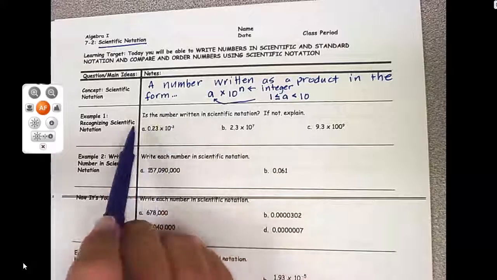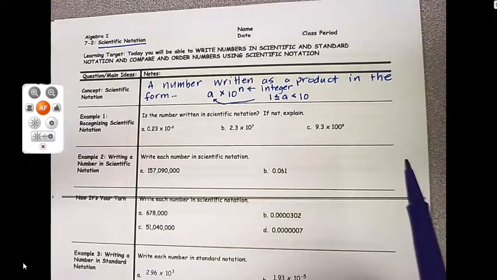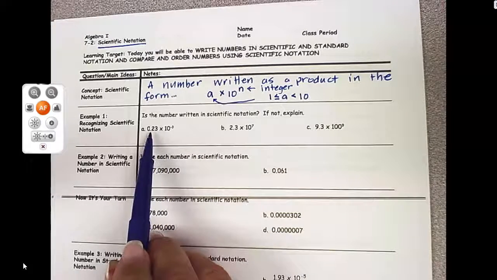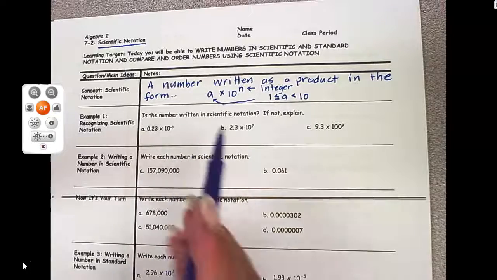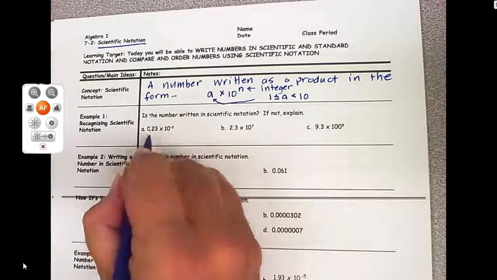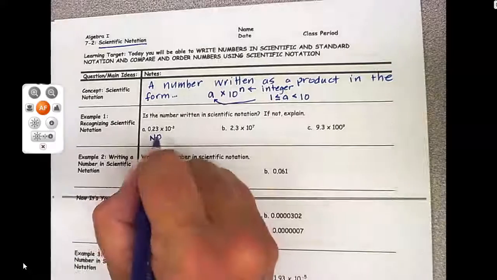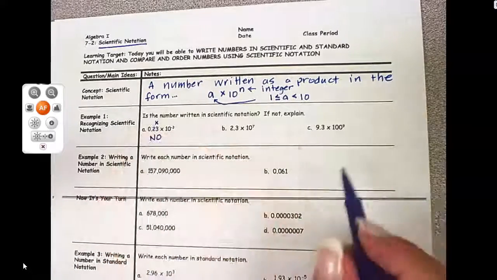So in example 1, we just want to look at our numbers and see if we're following those two rules. Is a between 1 and 10, and is our power an integer? So in letter A, we see 0.23 is not between 1 and 10. So we would say no, it is not correct scientific notation because a is not between 1 and 10.